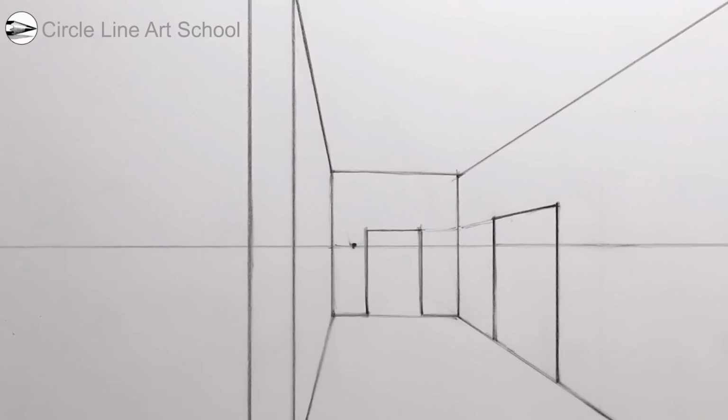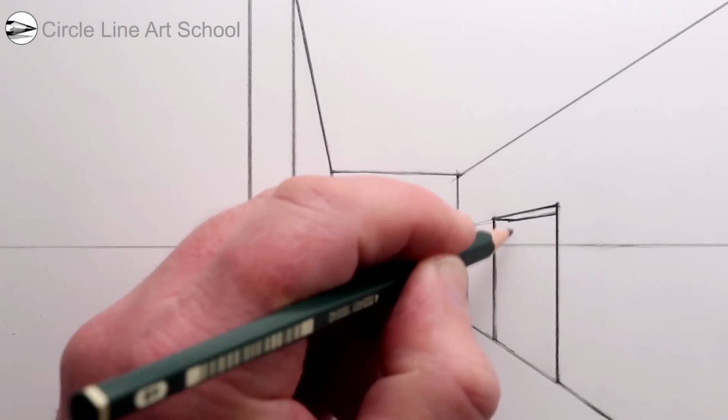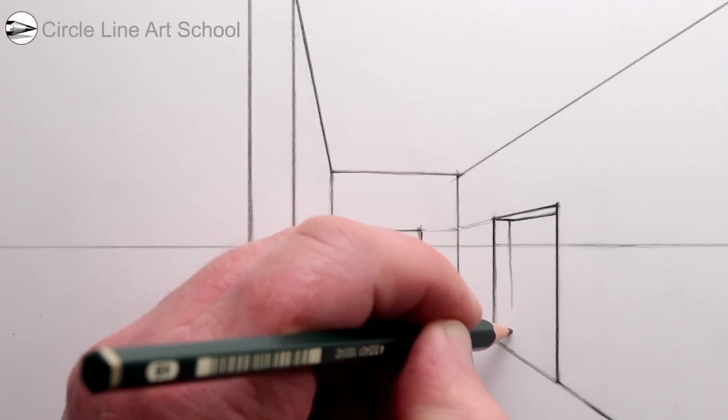So now we have 2 door frames. We can give the door frames a thickness. Starting with the door frame on the right, we can draw a short horizontal line for the thickness of the door, and then for the receding line, we can use the vanishing point. And then the vertical line will just stay vertical.